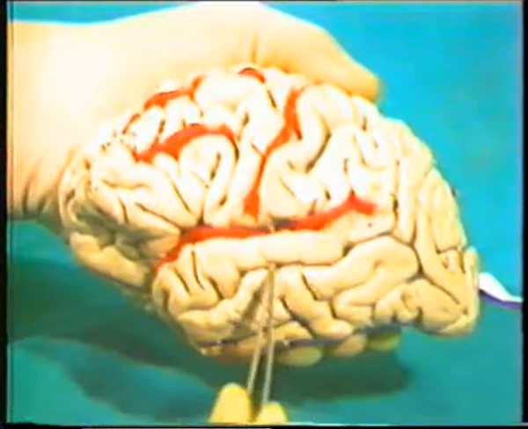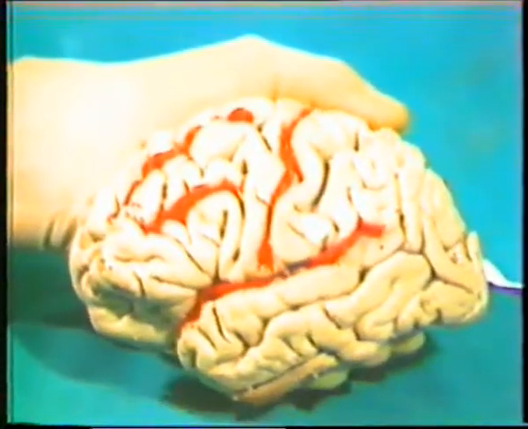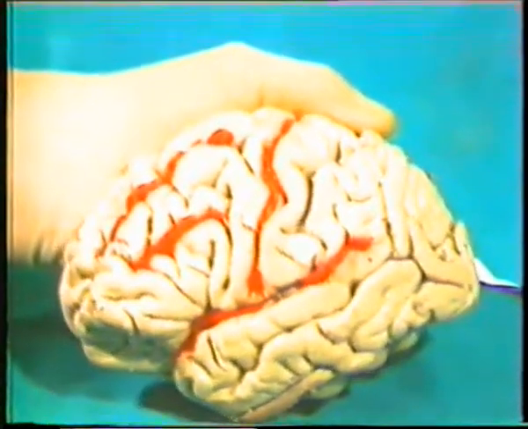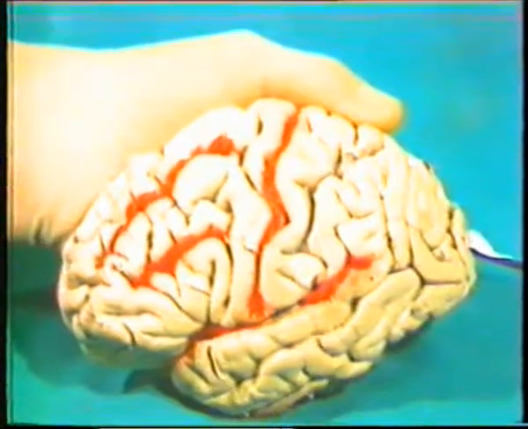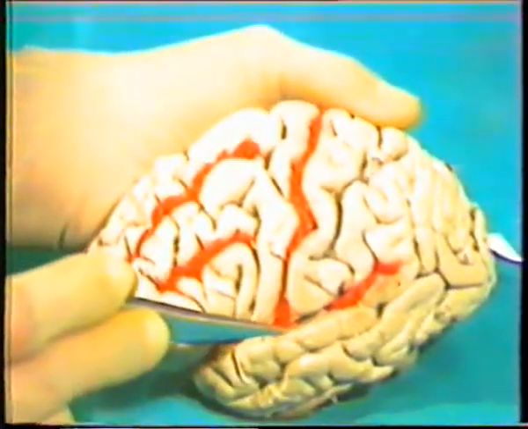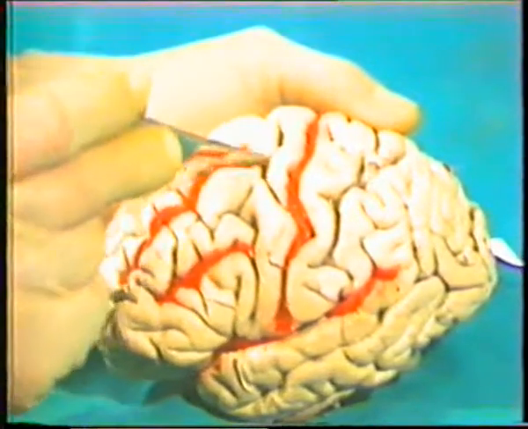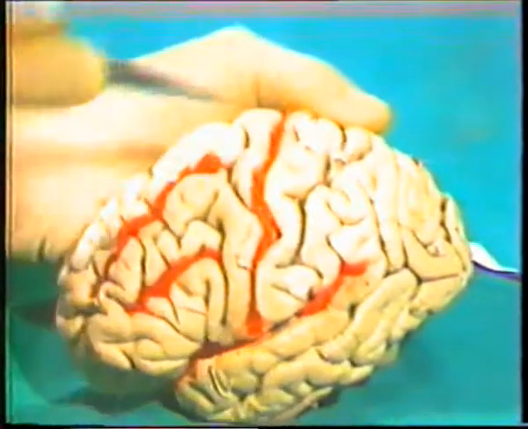To sum up, the sulci and the gyri on the superolateral surface: this is the central sulcus. This is the pre-central sulcus. This is the post-central sulcus.